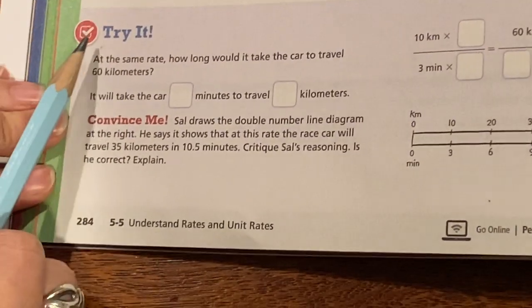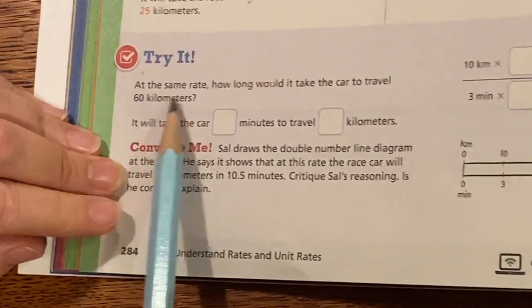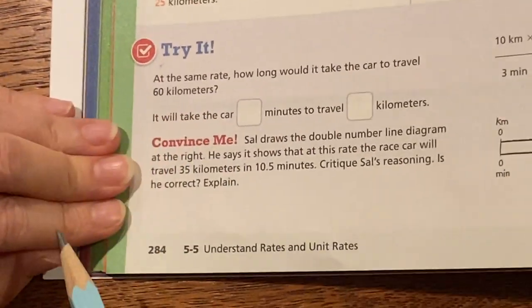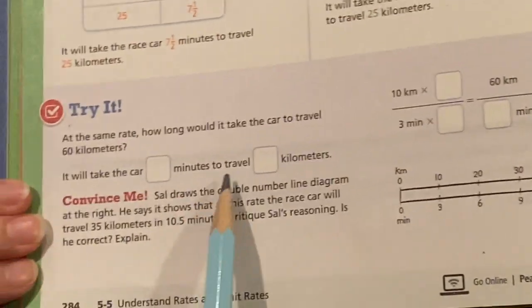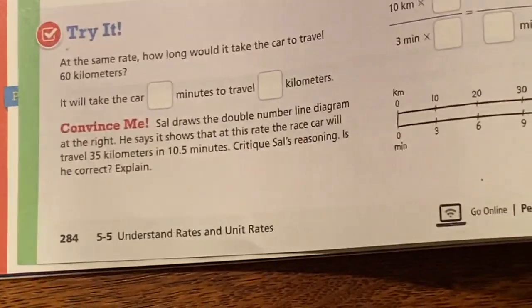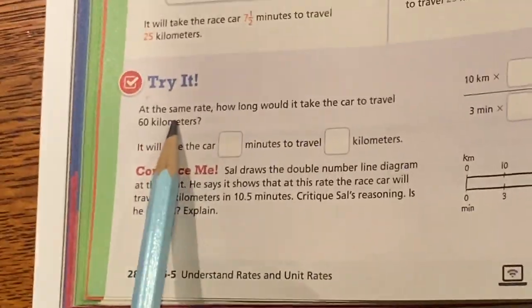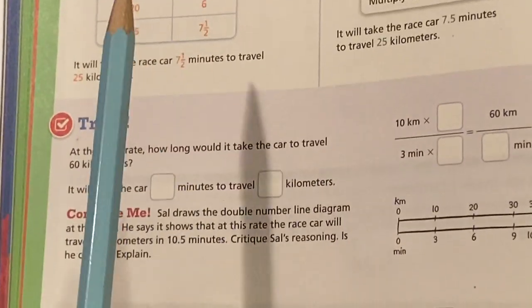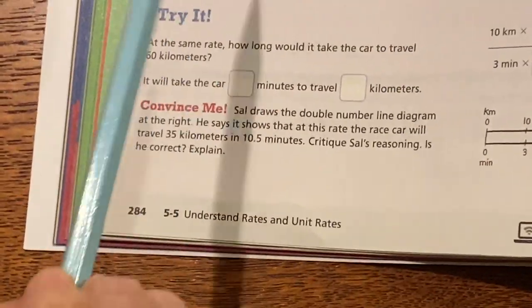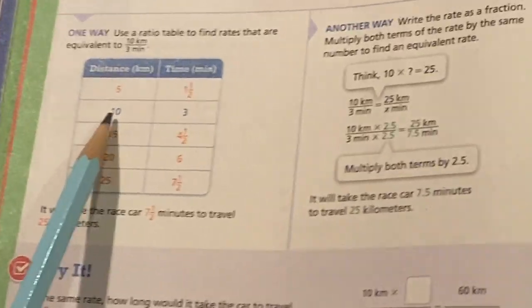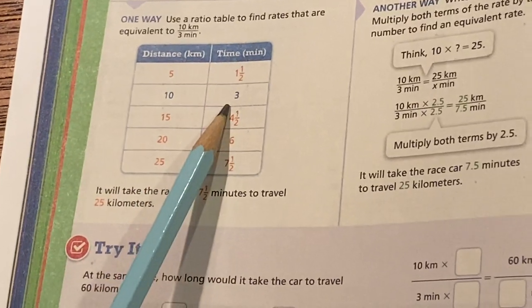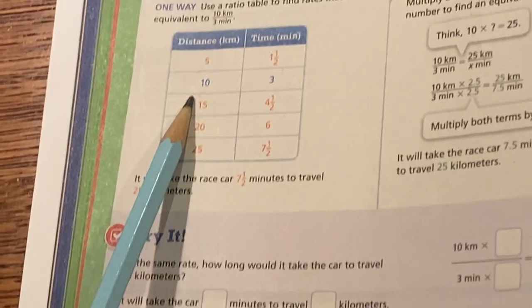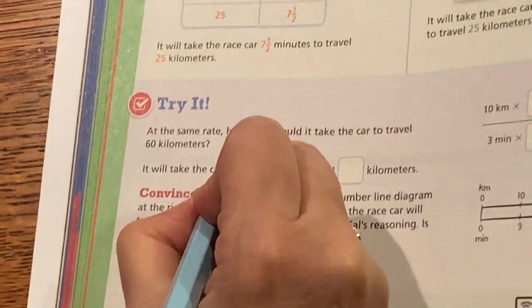Ready? Try it. At the same rate, how long would it take the car to travel 60 kilometers? It will take the car blank minutes to travel blank kilometers. Okay, what do you think? What do we know up here again? Well, we know that it can travel 10 kilometers in 3 minutes. So we could multiply that 10 by 6 to get 60 kilometers.